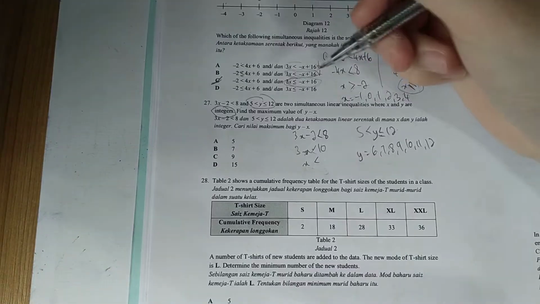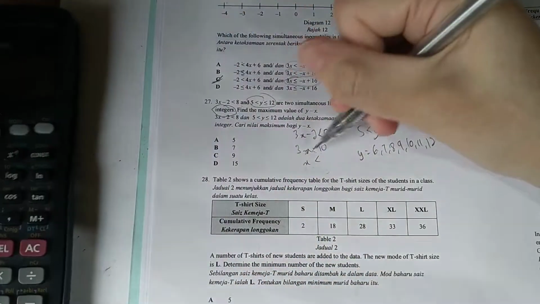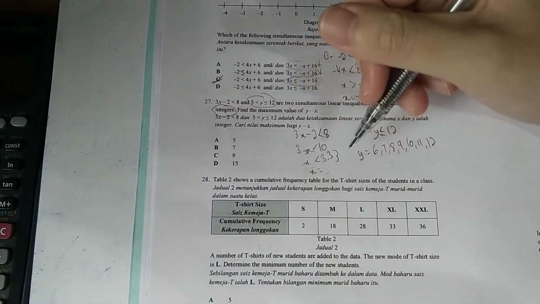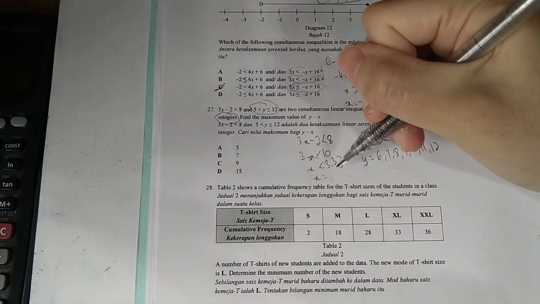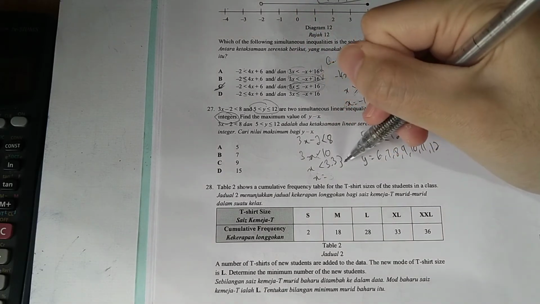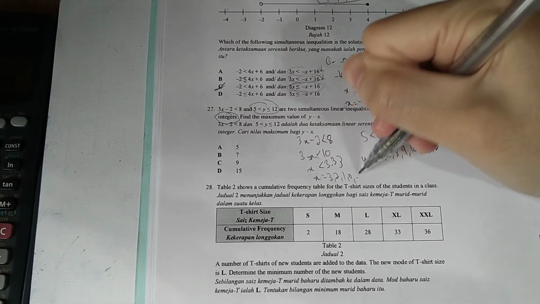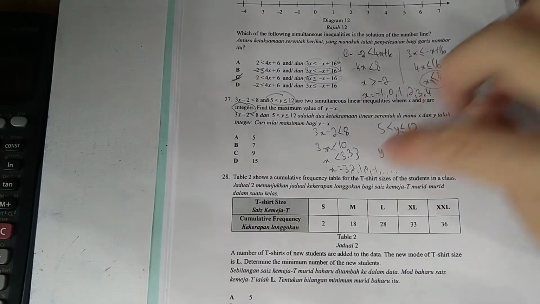Because you know, if you tekan calculator, when you tekan 10 divide 3, it's actually like 3.33, right? But they already say that x and y should be integer. What is integer? It means no decimal point, no fraction, and all that. It means that the number should be a whole number. It means that it cannot be 3.33. So it can be 3, 2, 1, 0, -1. Wow, so many. Okay, a lot of number lah. Smaller than, just make sure it's smaller than 3 lah.